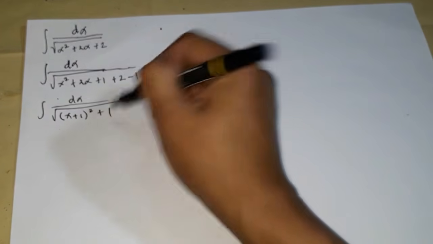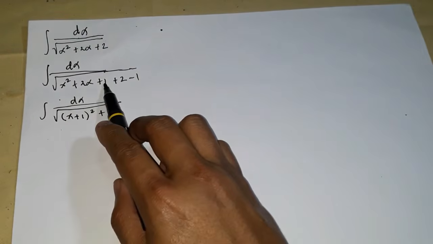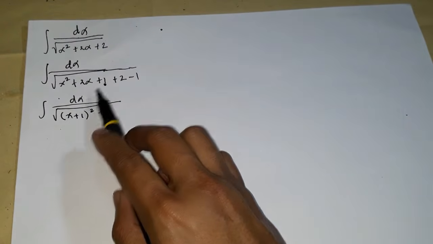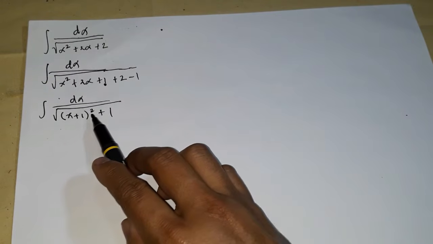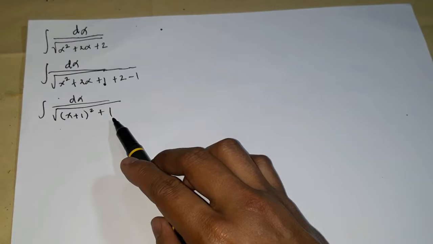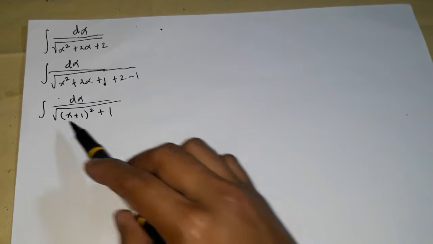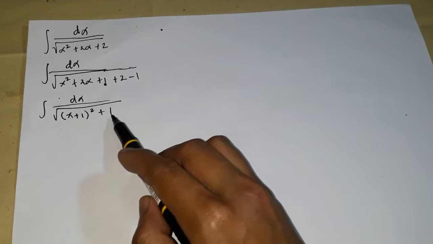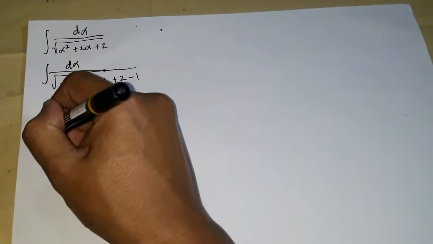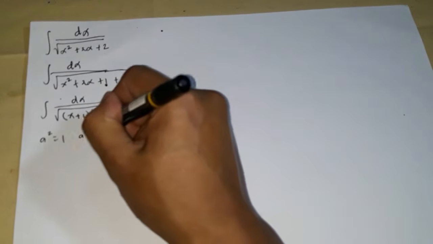So plus 1. Once more, x squared plus 2x plus 1 is a perfect square trinomial whose factor is x plus 1 squared. And then you just combine these two, 2 minus 1 is equal to 1. So now, looking at your radical part, you have x plus 1 squared plus 1. Which means a squared is represented by 1, and it follows that a is equal to 1.